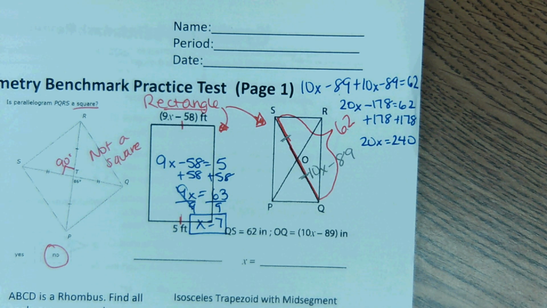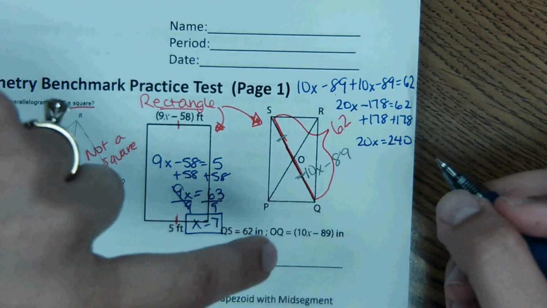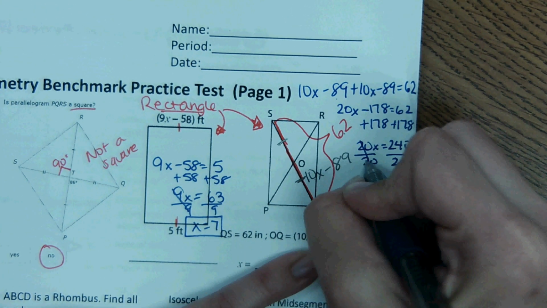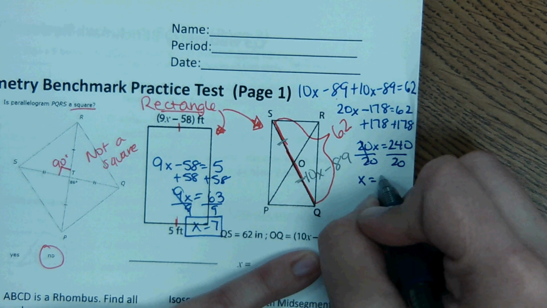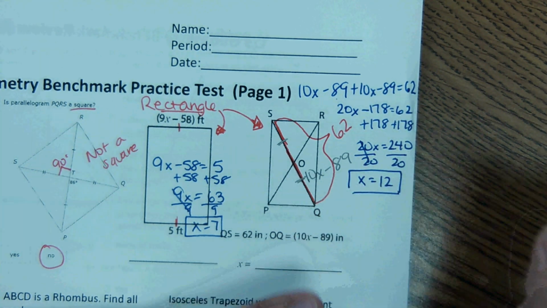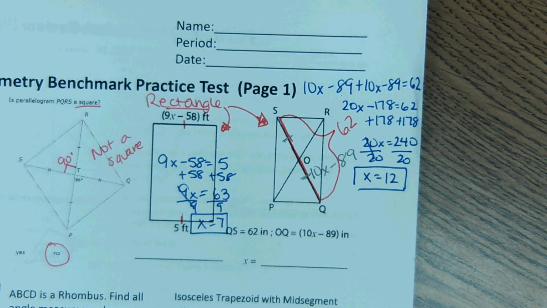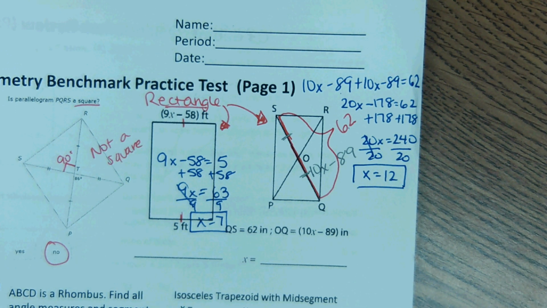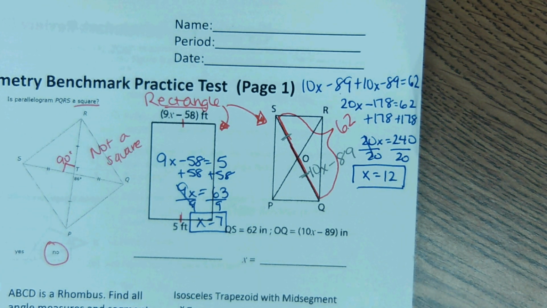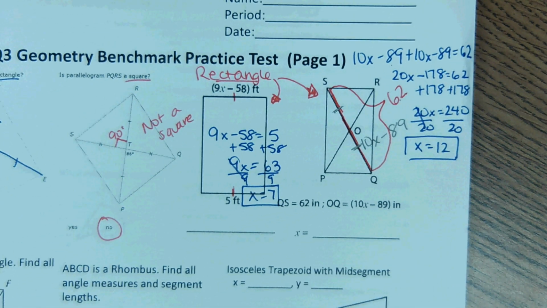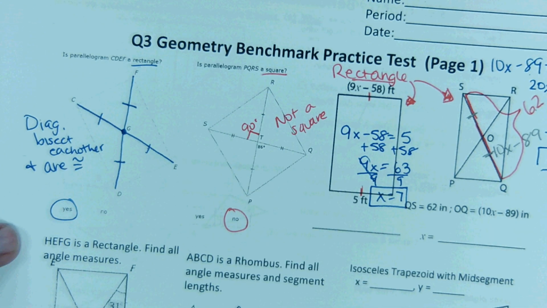And just like with every other practice test, just write what I write, and then at the end I'll go around and give you credit. X equals 12. Next, move over here.